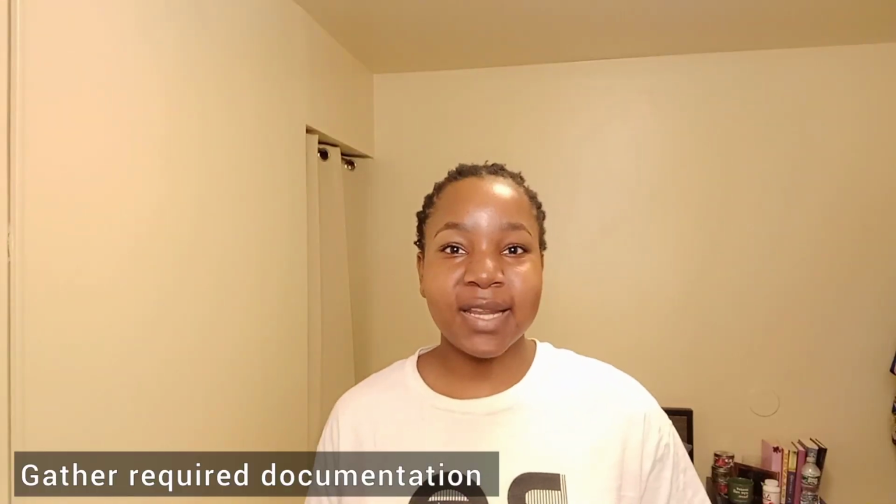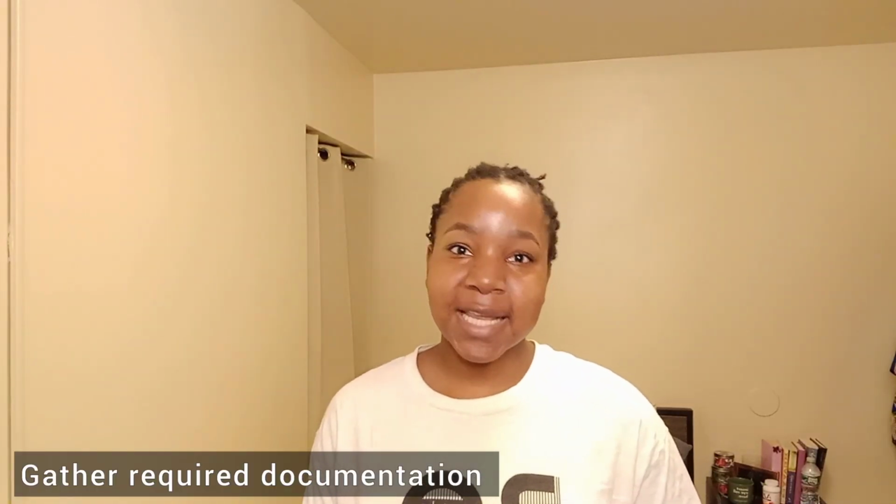So step number one is to gather some documentation, and you're going to need to provide proof of identity. For us international students, we're going to have our passports. So provide your passport or your birth certificate, but just for things to be a bit smoother, just provide your passport. And you're going to have to show proof of address in the United States. This can be like a lease agreement or like a utility bill.